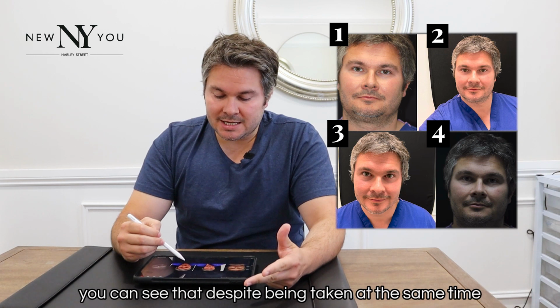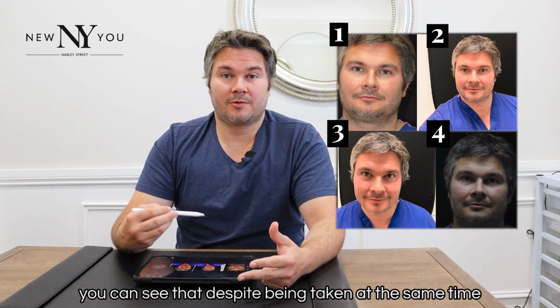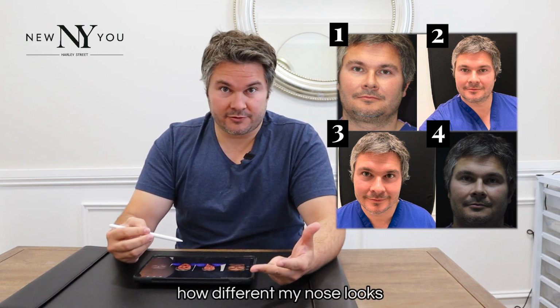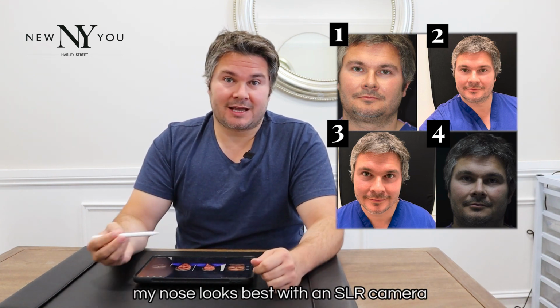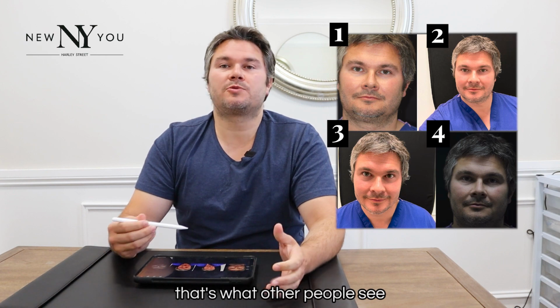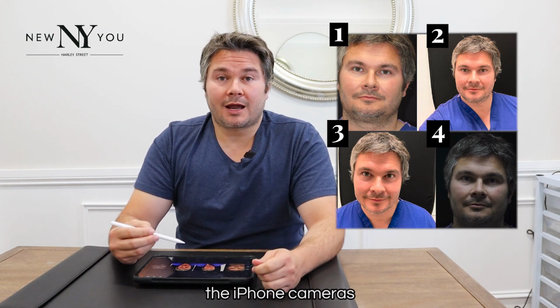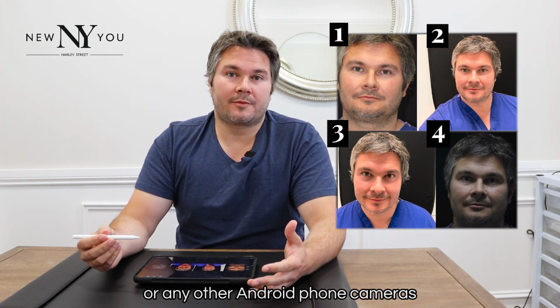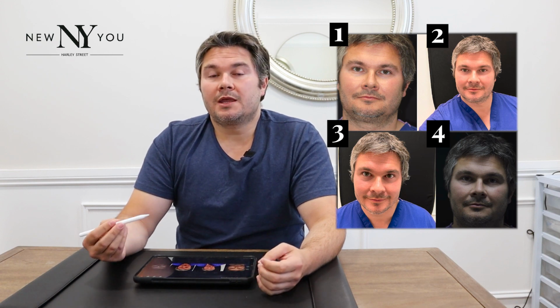You can see that despite being taken at the same time on the same day with the same lighting, how different my nose looks. My nose looks best with an SLR camera. And that is actually the most realistic appearance of my nose. That's what other people see. The iPhone cameras or any other Android phone cameras really distort the appearance of a nose.